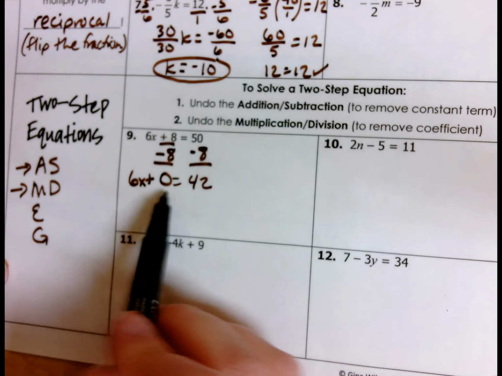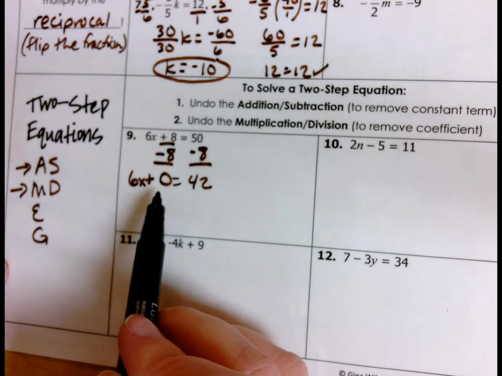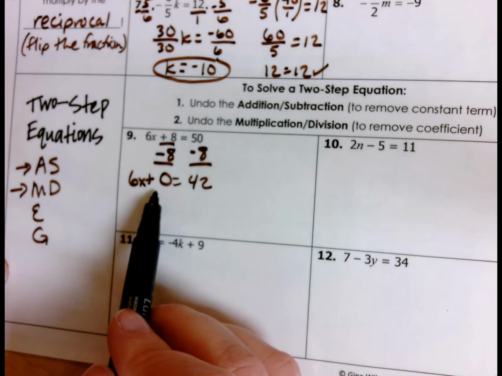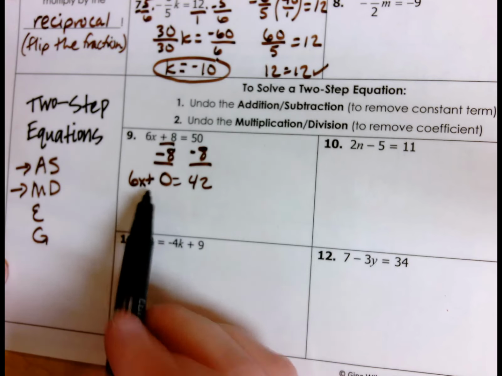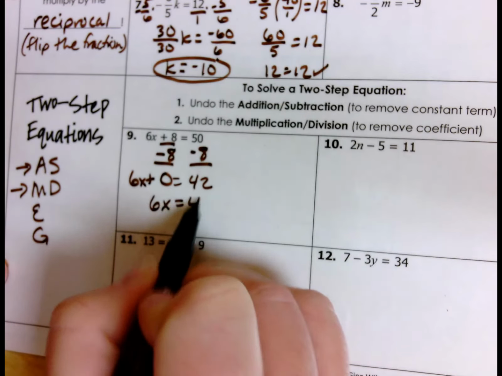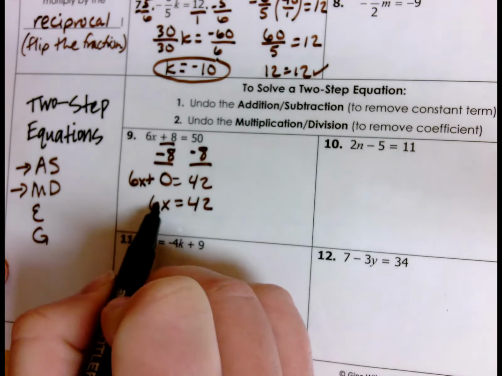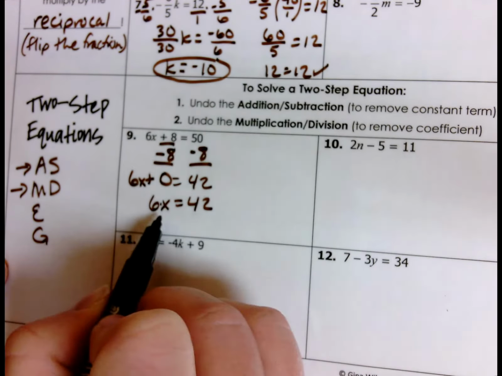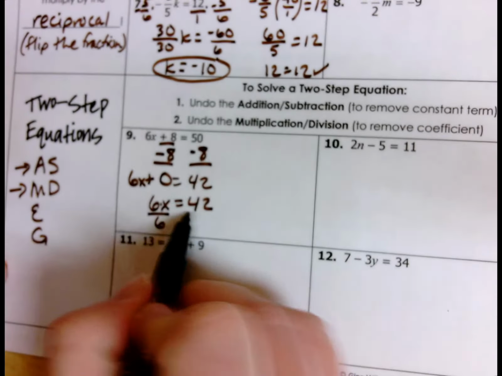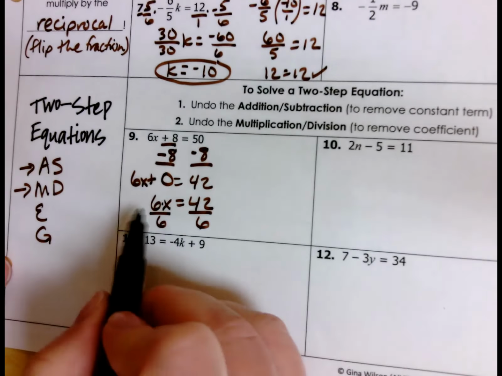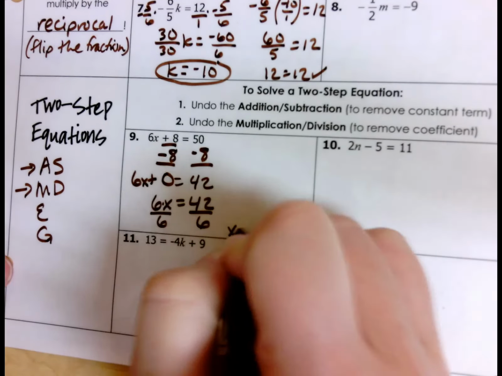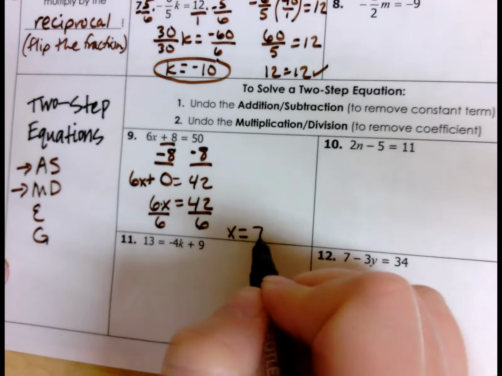Since that 0 isn't really holding a place or doing anything for us, it's not necessary. Remember, 6x plus 0: the identity property says if I add 0 to something, it's still whatever we started with. So I can just write it as 6x is equal to 42. Now I have a multiplication, and because I multiplied, I need to divide to get rid of that coefficient. So I'm going to divide by 6. And 6 divided by 6 is 1, remember? So we get x, and 42 divided by 6 is 7.